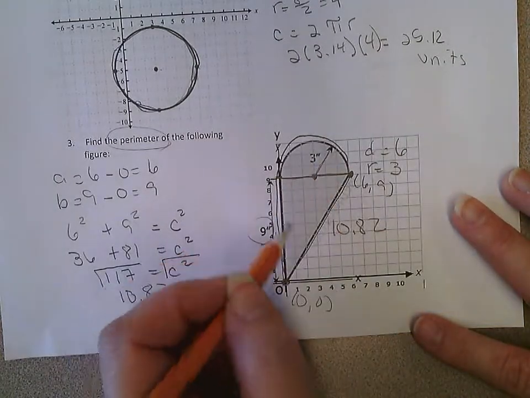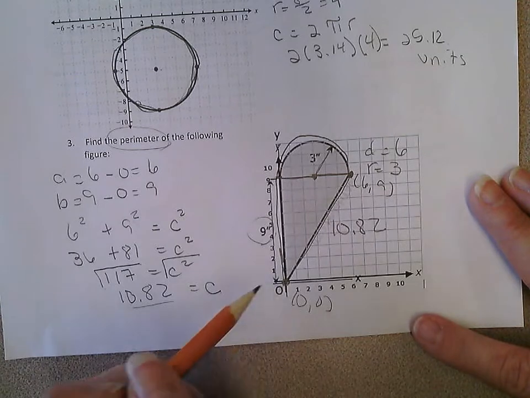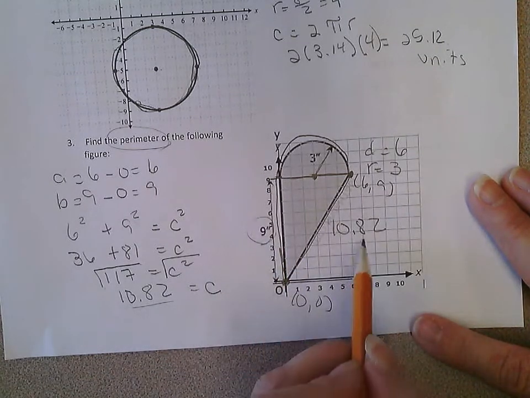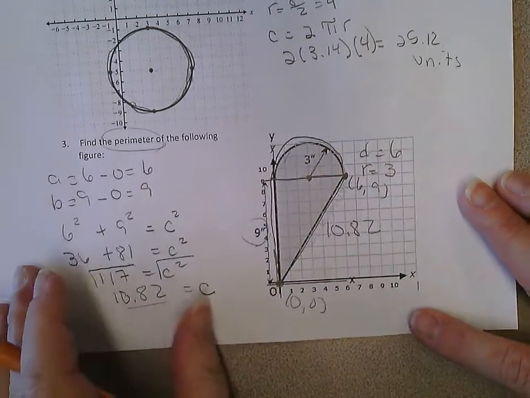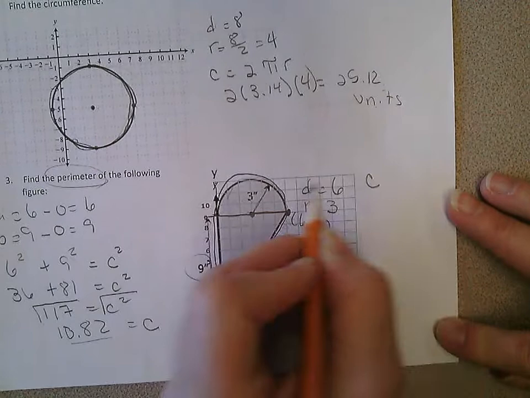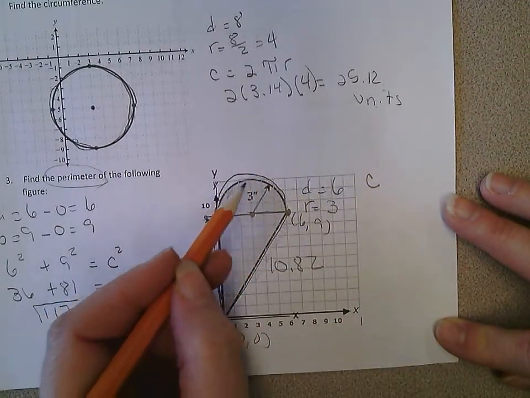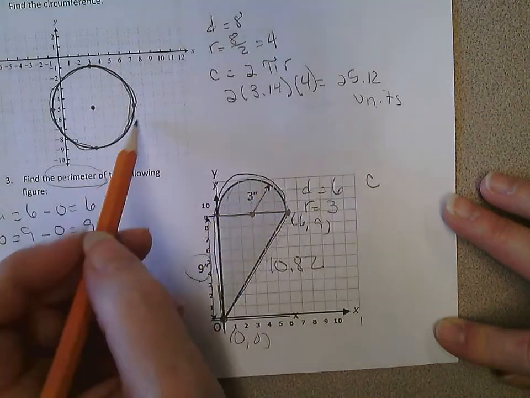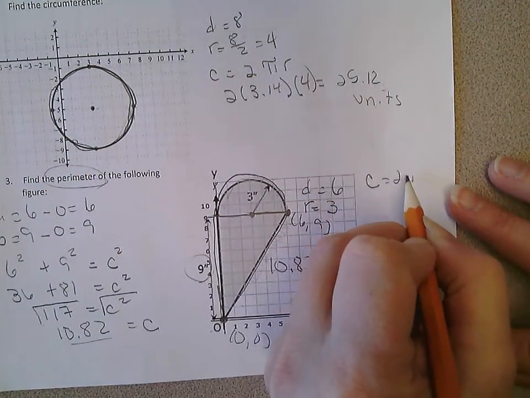Now we can add it all up. So we have the, oh wait, we don't. We have the 9, we have the 10.82, but we do not have the circumference up here. I'm going to just come right over here and do the circumference of this curved surface. We need to know the length of this line, and in order to do the length of this line, we need to use our circumference, which we used up here. C equals 2 pi r.